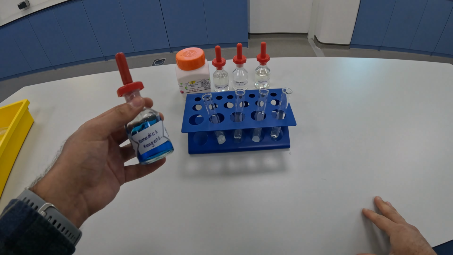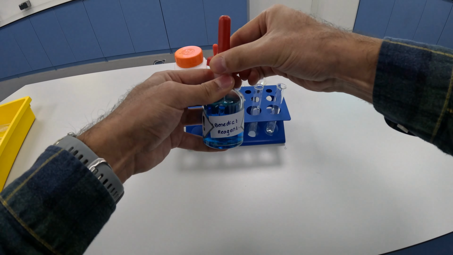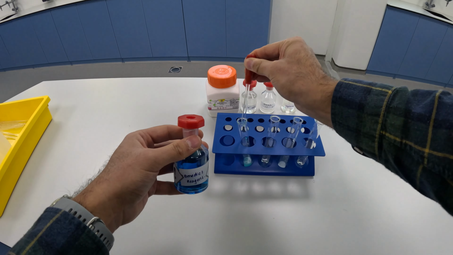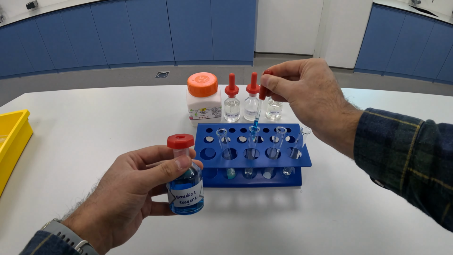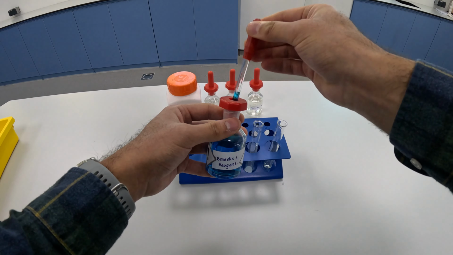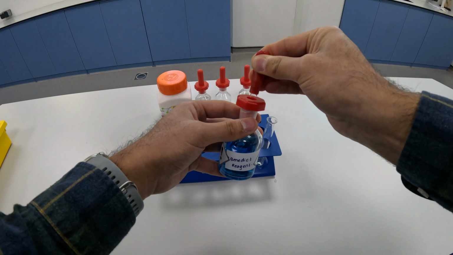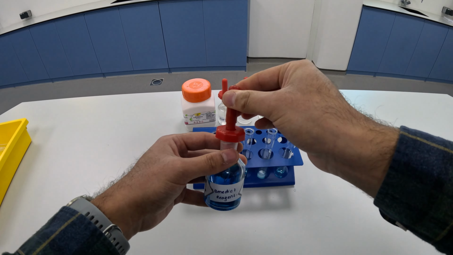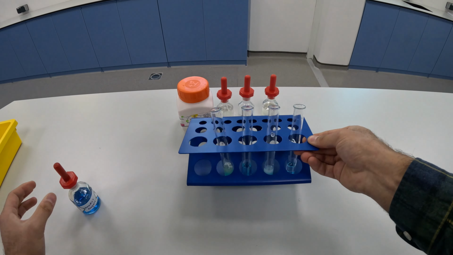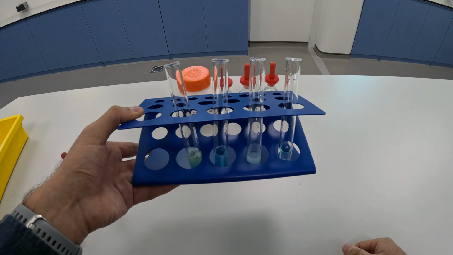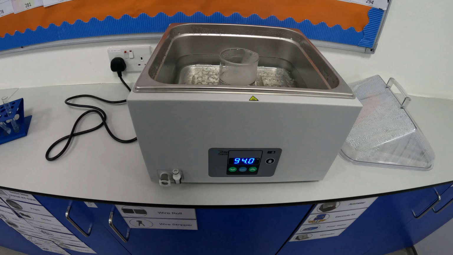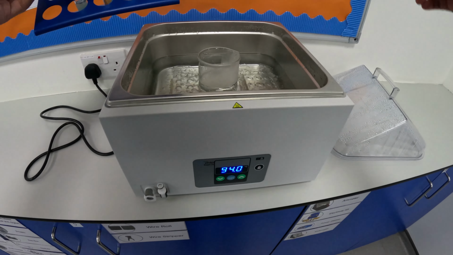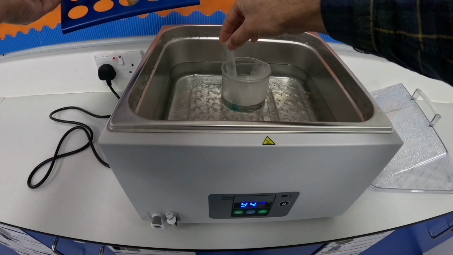I've set up the four foods again, and this time we're going to be using Benedict's reagent to test for the presence of simple sugars. With Benedict's reagent, we need to heat these for 10 minutes. So I've set up a water bath set to about 95 degrees Celsius, and we're going to put the food samples with Benedict's reagent in the hot water for about 10 minutes.